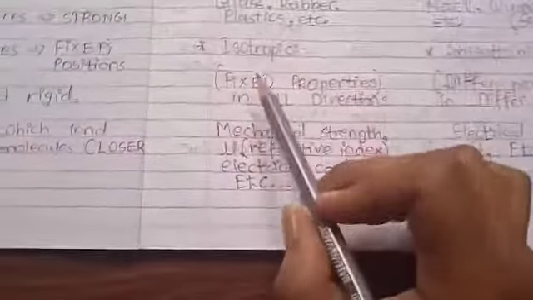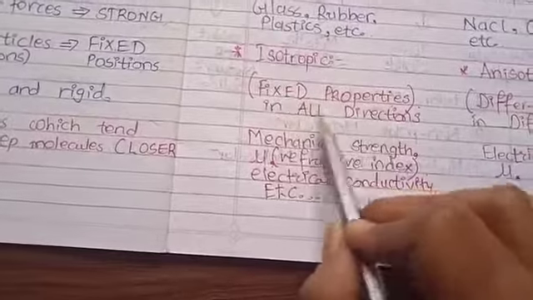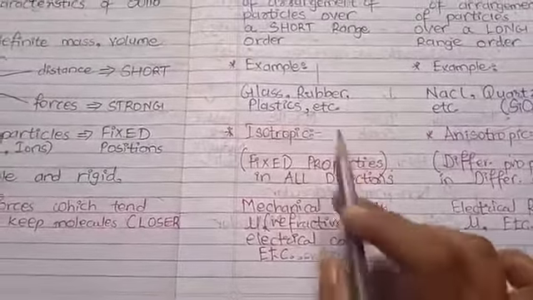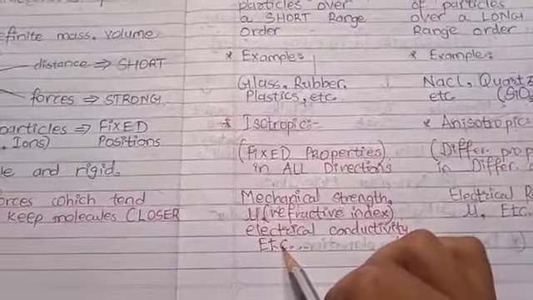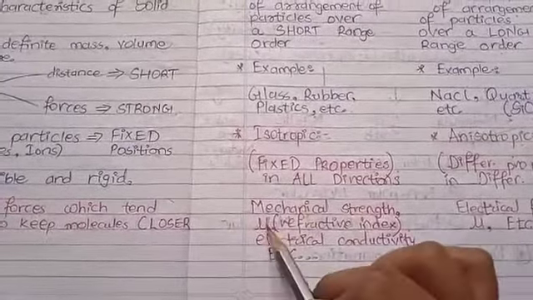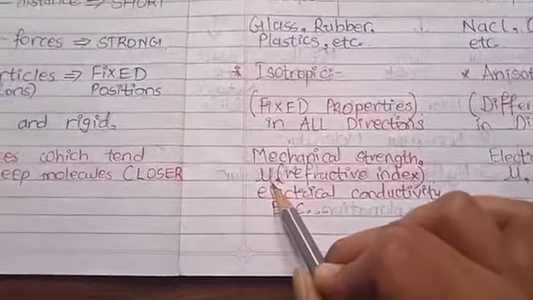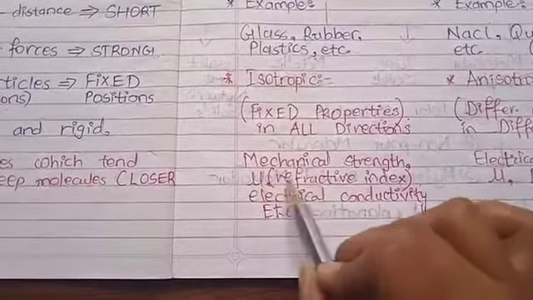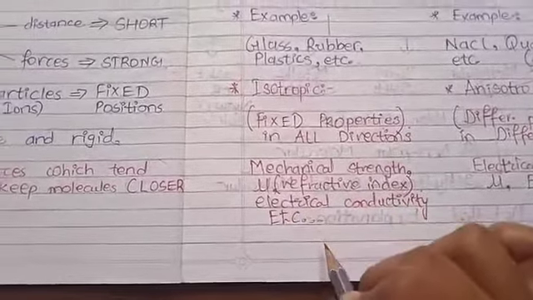If I move to isotropic, isotropic means it has fixed properties in all directions, right? My properties are going to be fixed. So I have written what properties are going to be fixed in all different directions. That is mechanical strength, mu, this symbol that you see is called mu, and it is symbolized for the refractive index. Next is electrical conductivity, etc.